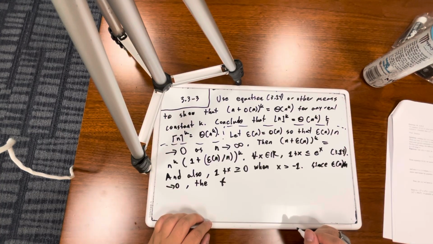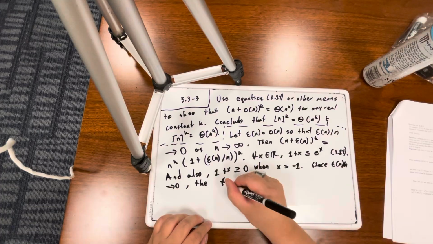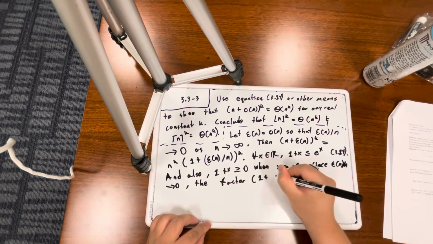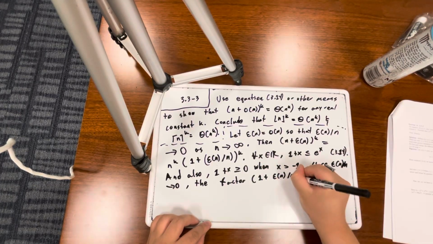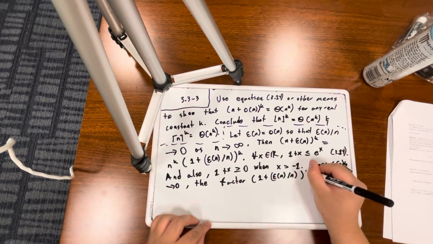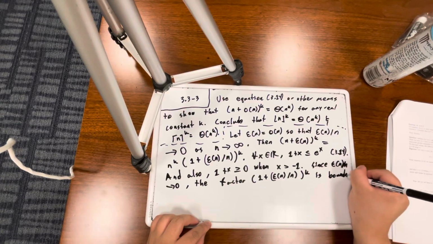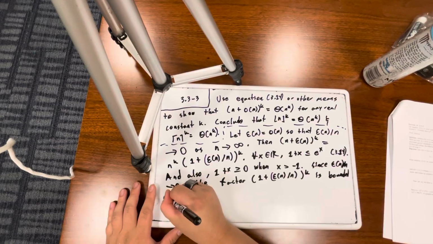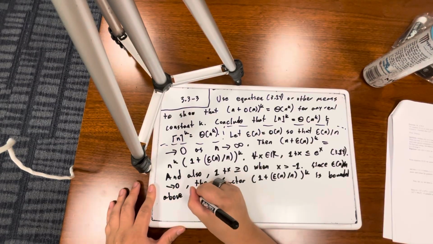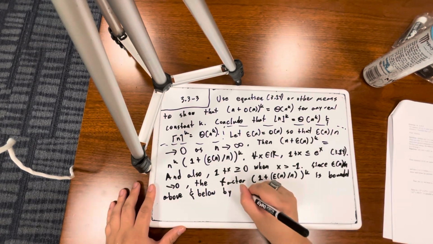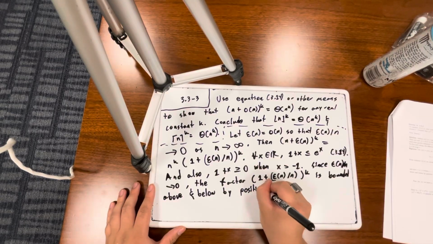So we're assuming that general thing, so we can say since epsilon of n over n approaches 0, the factor of (1 + epsilon of n over n)^k is bounded above and below by positive constants for large n.